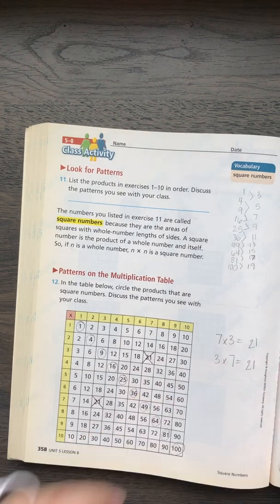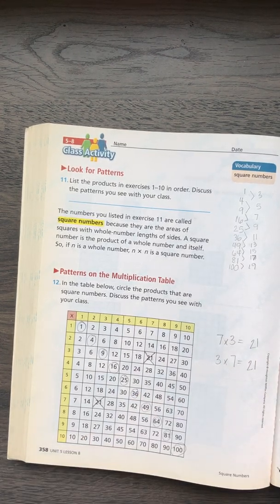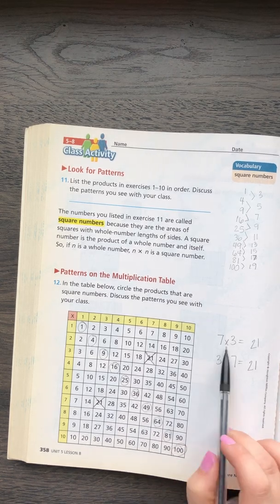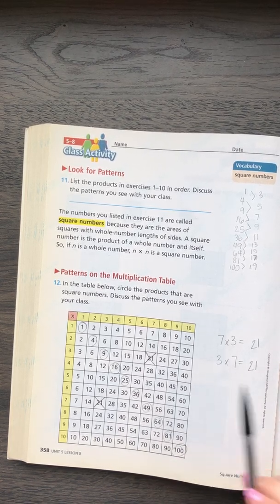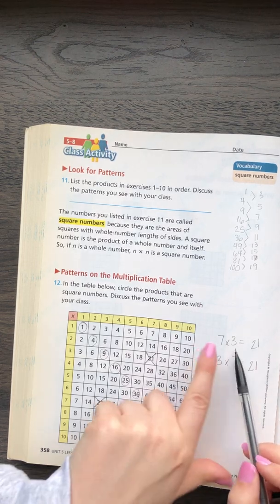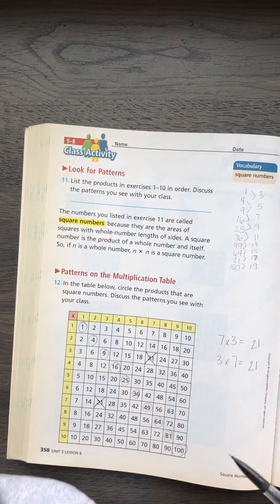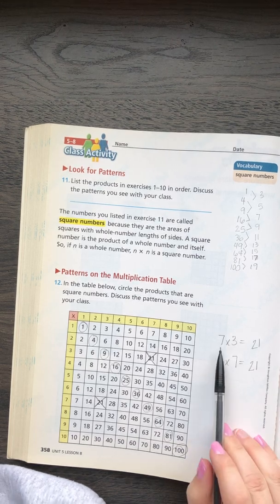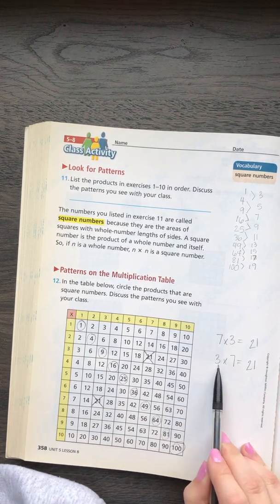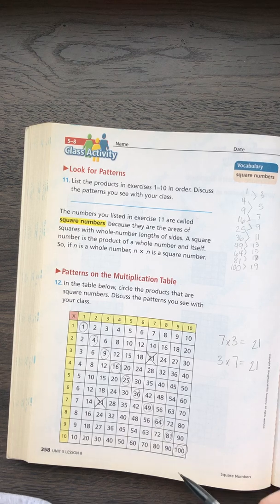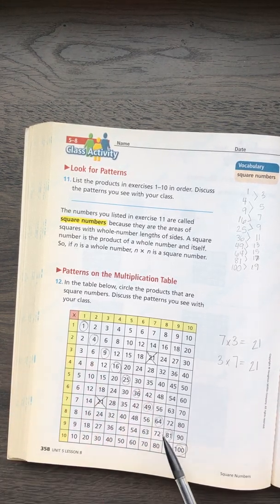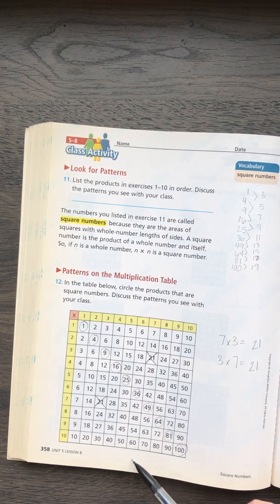This just goes to show us what we've been talking about with our fact families, that they are interchangeable, okay? The commutative property. If you switch them around, they still equal the same thing. They're just in different order. So this is 7 groups of 3, 3 groups of 7. They look different when we draw them out. But it just kind of shows us the different patterns on the multiplication table.